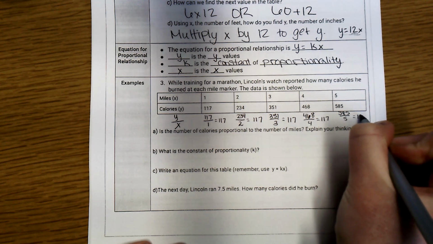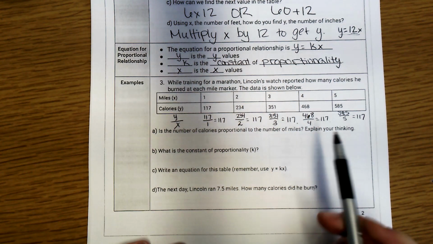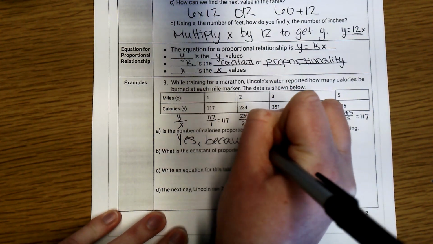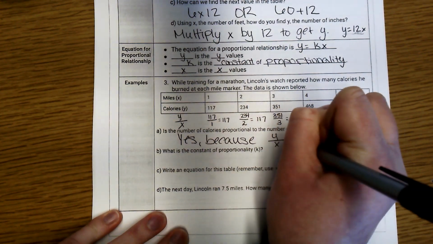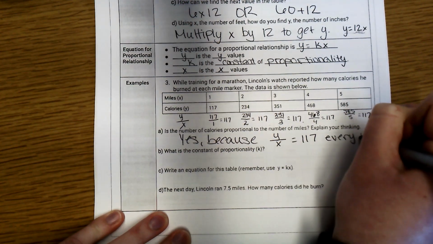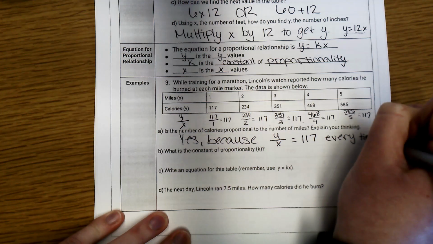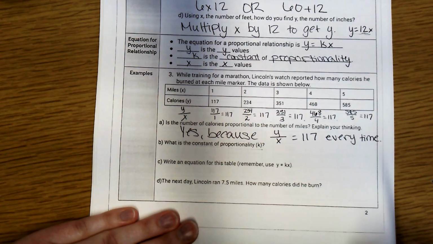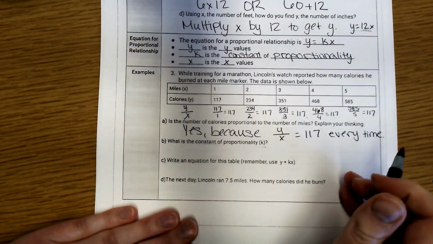So we see our reasoning is because y divided by x is 117 every time. If there was ever a time where it wasn't, it wouldn't be proportional. Remember, proportionality is just what is y divided by x.